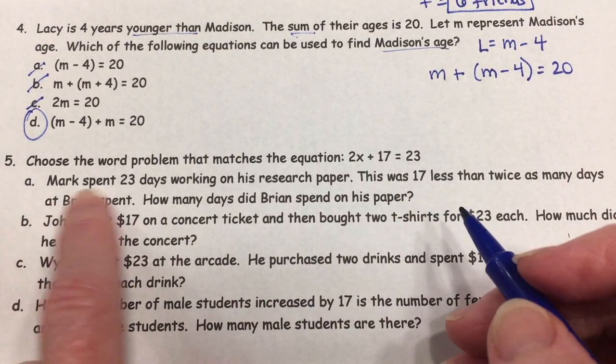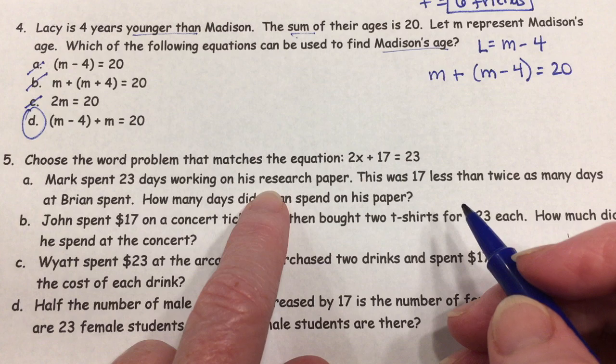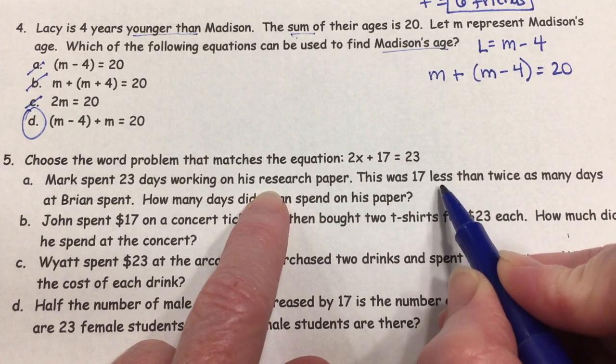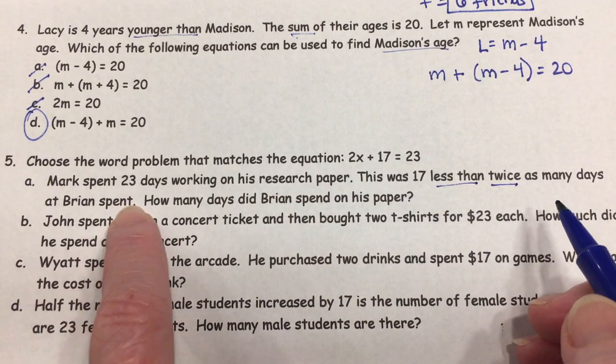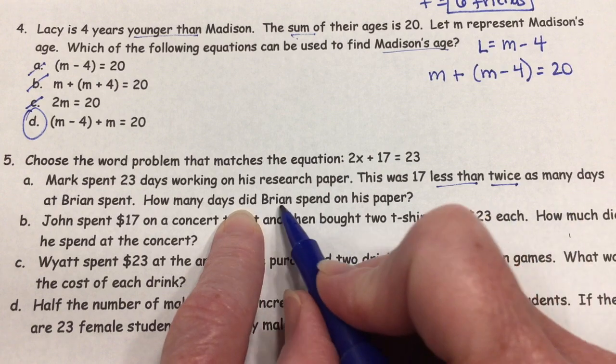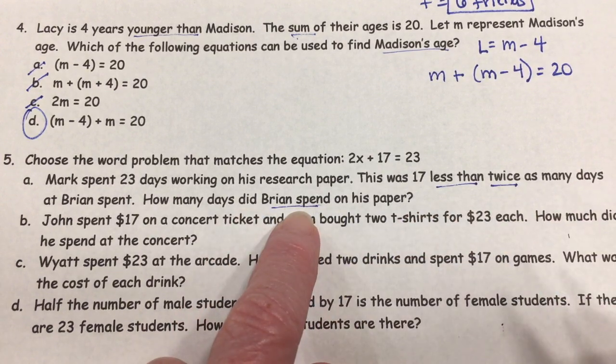So it says Mark spent 23 days working on his research paper. This is 17 less than twice as many days as Brian spent. How many days did Brian spend? All right, so this, I don't know what Brian spent.